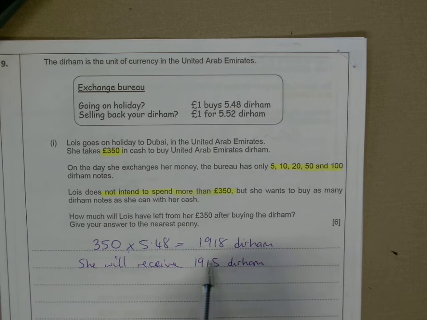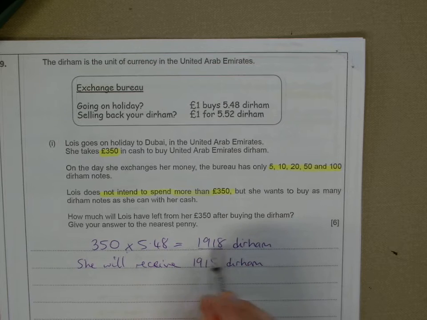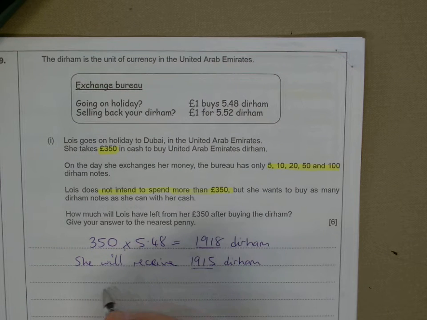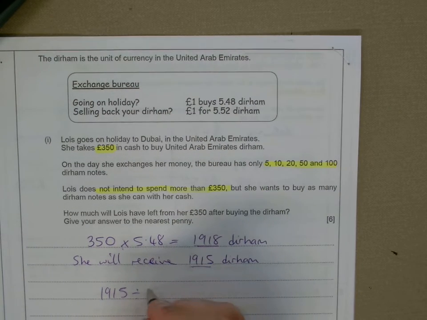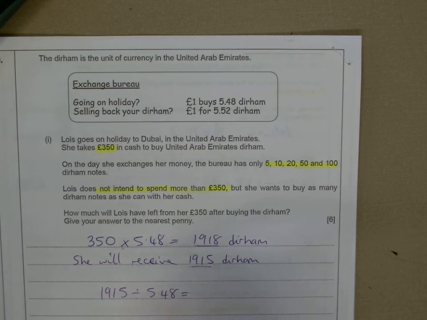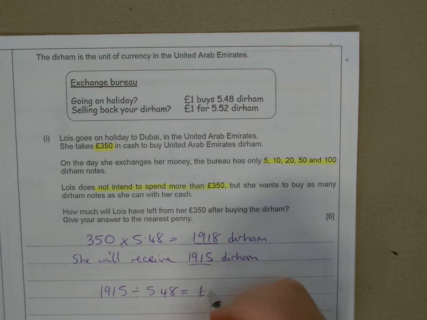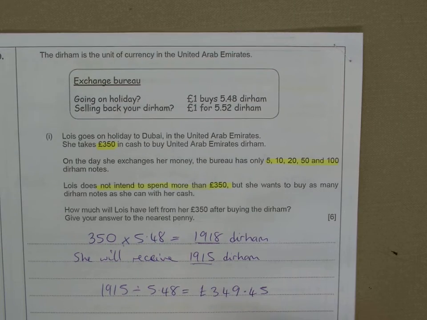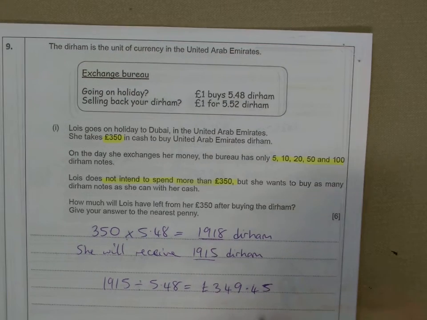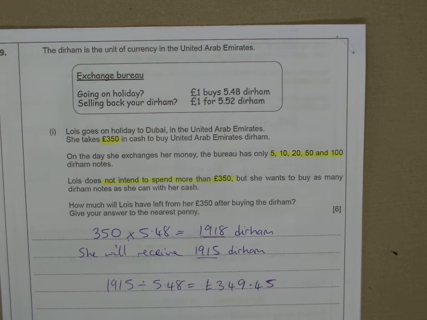So how much is this going to cost her? Well, she's not getting as much as this now, she's only going to get this. So I need to divide by the exchange rate to see what that comes to. It's 1915 divided by 5.48, and it comes to £349.45 when I round that to 2 decimal places. It says give your answer to the nearest penny, so to 2 decimal places, that's what it comes out to be.